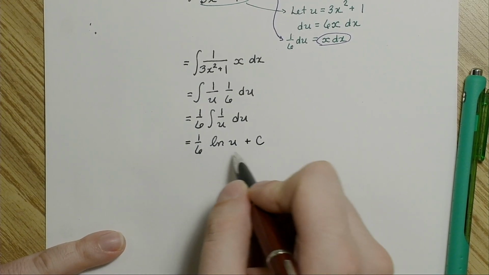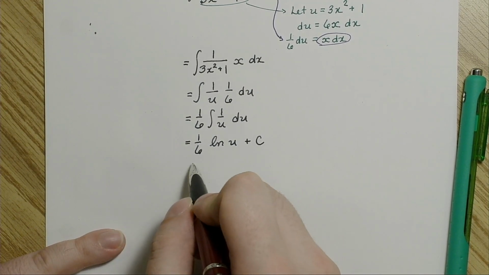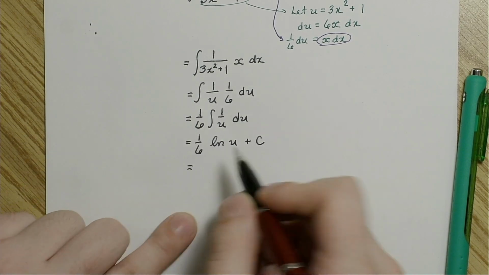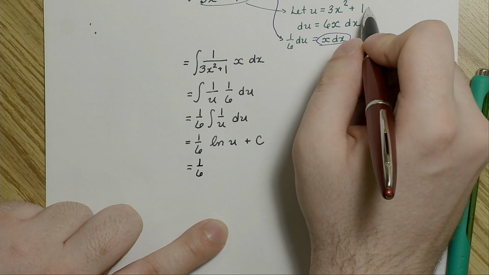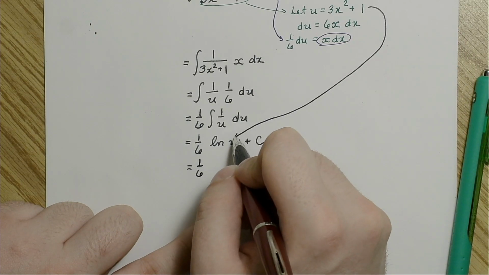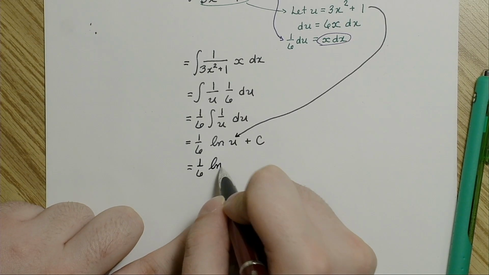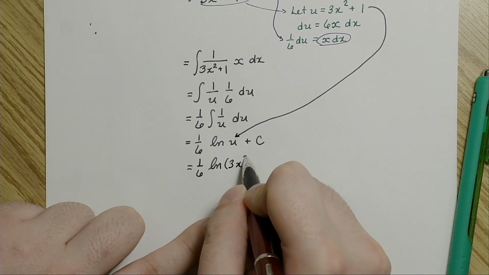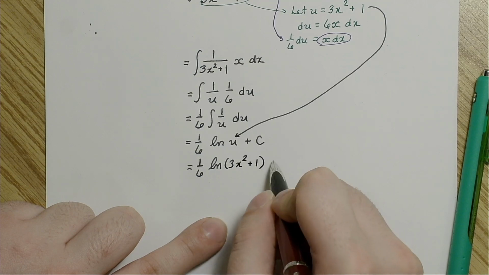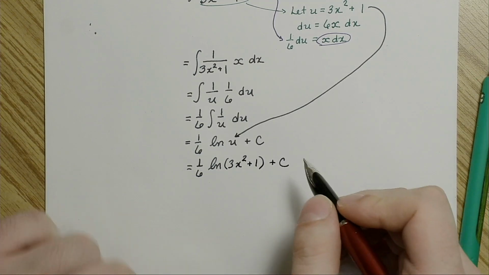We have to put back our variables the way that we found them. So the u we substitute back in. I got ln of 3x squared plus 1 plus a constant.